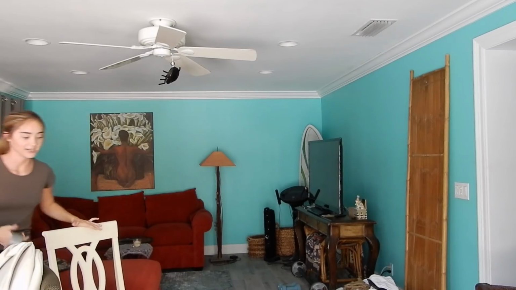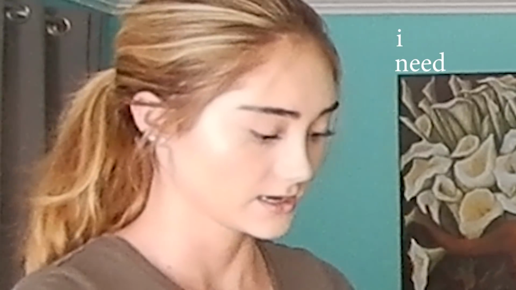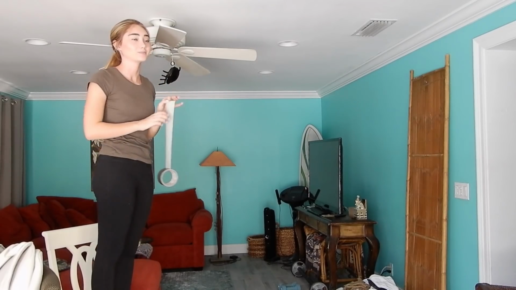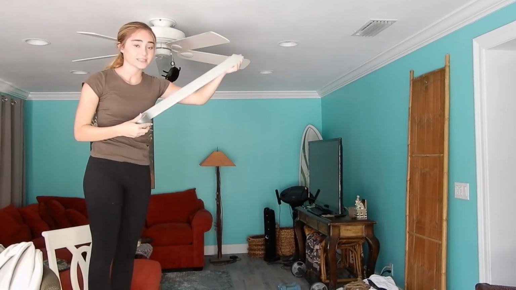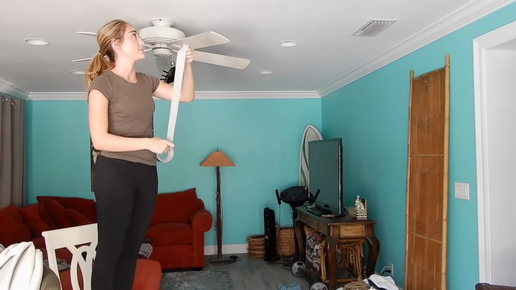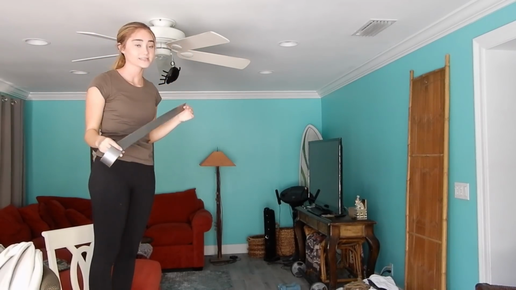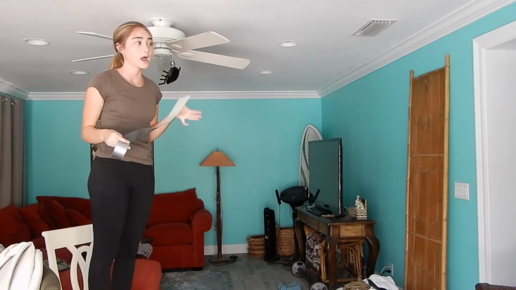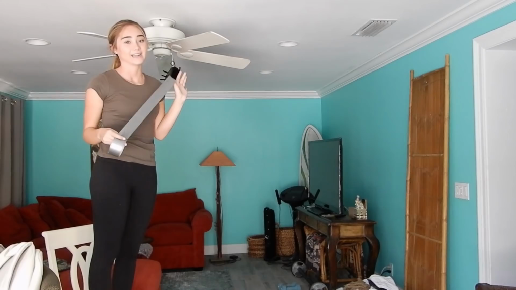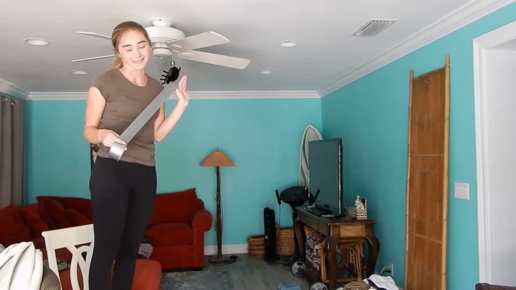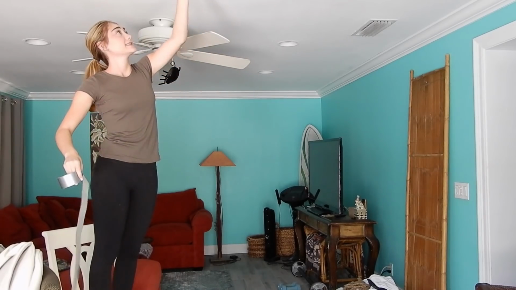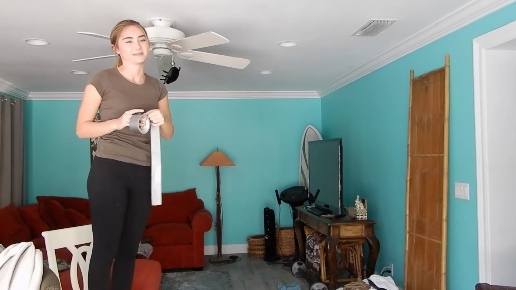I'm gonna grab my chair because I need help with the chair. Make sure that you're secure on your chair. Also with duct tape, you do want to make sure that you're not pressing too hard on the ceiling with it. What can happen is when you take the duct tape off after you film, the paint can come with the duct tape. We don't want that to happen. What I've learned is to press very lightly and then put a strip over it, and I'll show you what I mean by that because it makes no sense.